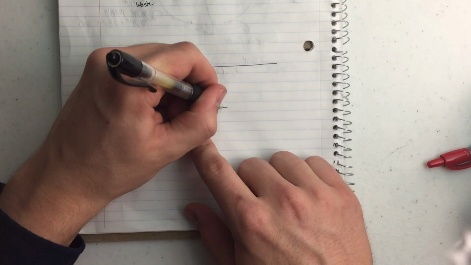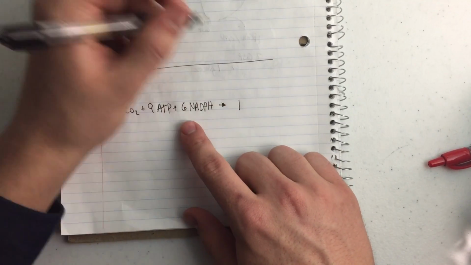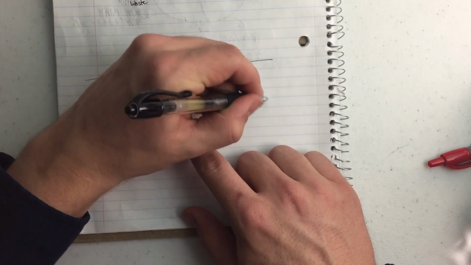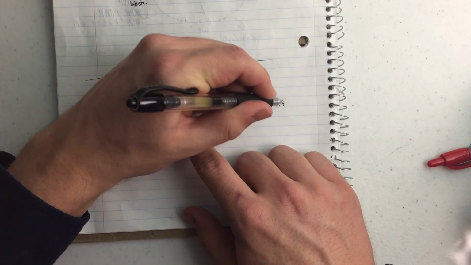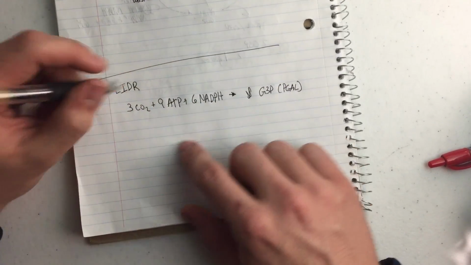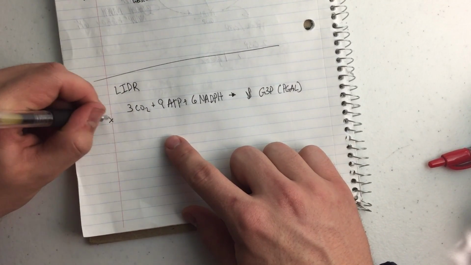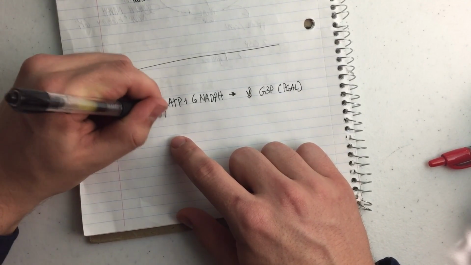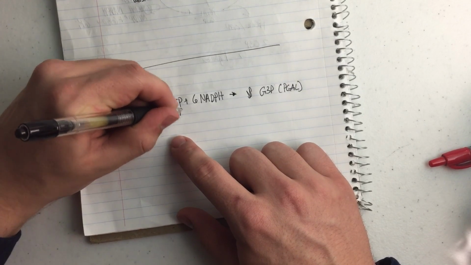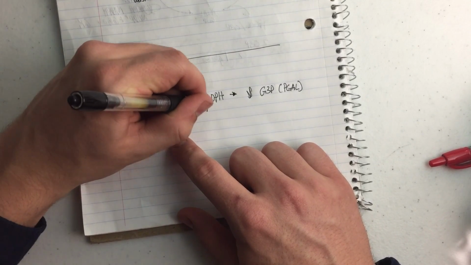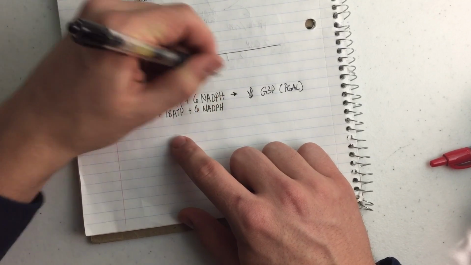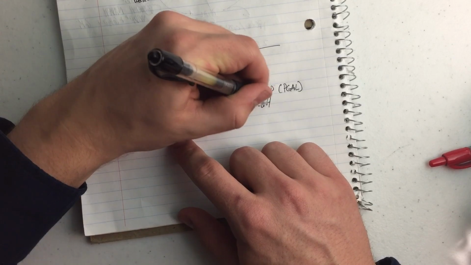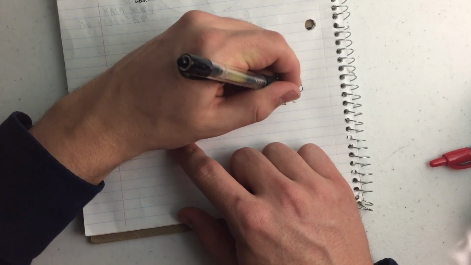Then all this gets turned into one G3P molecule, or one PGAL molecule. We need to do this twice, because we do the Calvin cycle twice, so we multiply everything by 2 to get 6 CO2 plus 18 ATP plus 6 NADPH to get 1 C6H12O6, or 1 glucose.